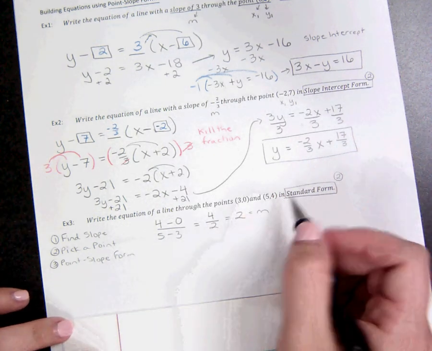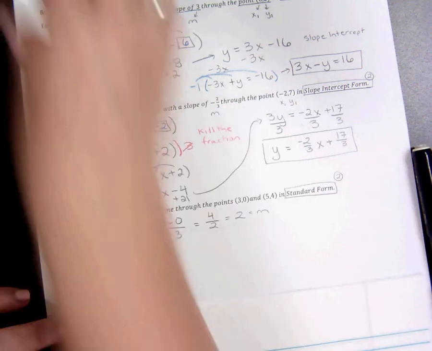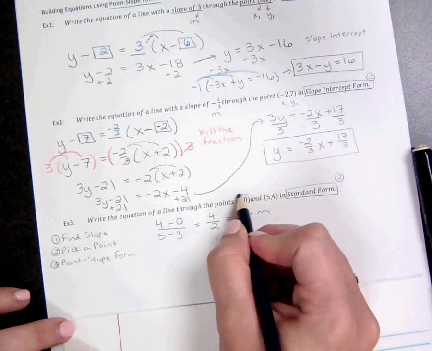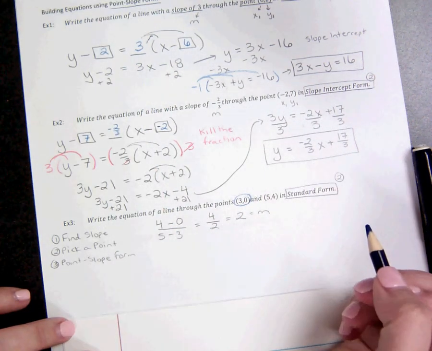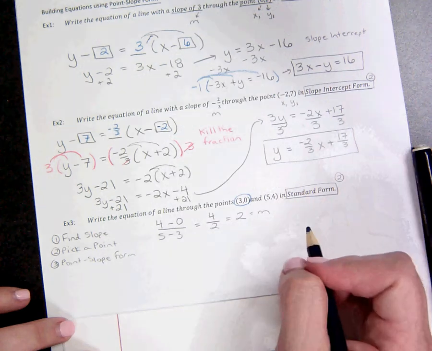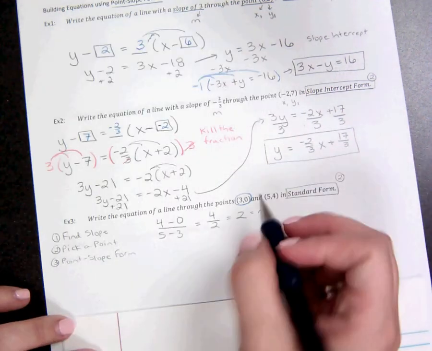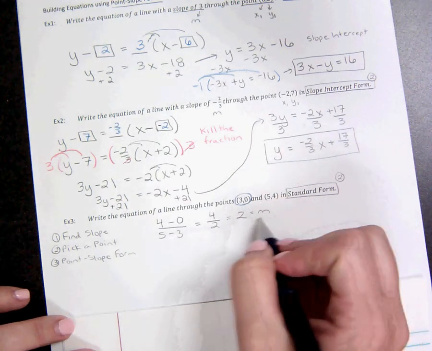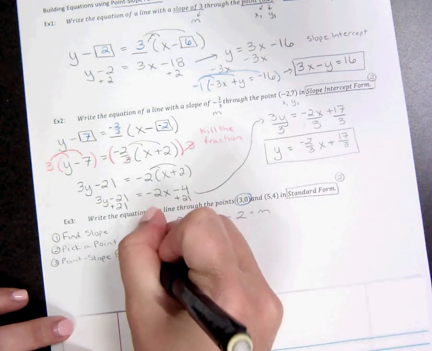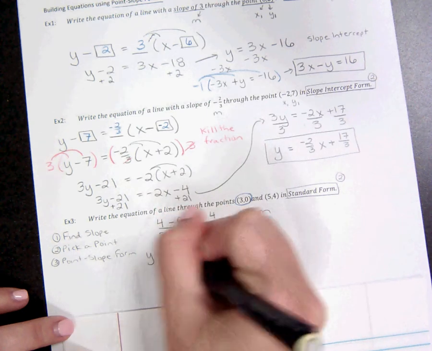Then we're going to pick one of the points, and it's totally up to you which one you want to pick. I like working with zeros because it makes it a little easier, so I'm going to pick this point. You can pick 5, 4, you'll get the same answer at the end because these 2 points are on the same line. So I'm going to pick this one for my point, and I've got my slope of 2. I'm going to put this into point-slope form.